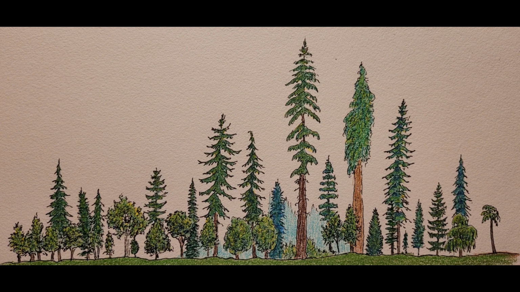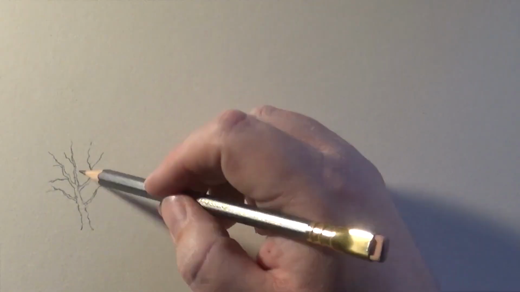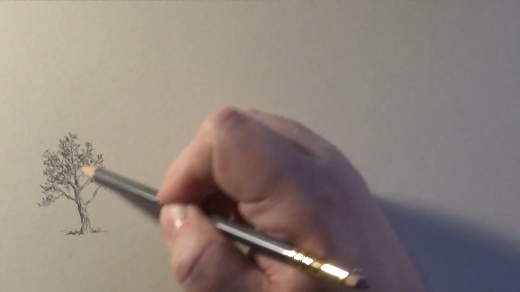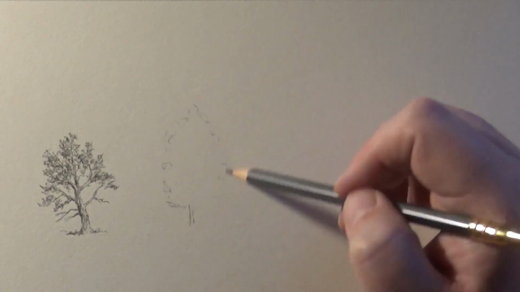There are many, many species of trees, which means there are many ways to draw trees. We're just going to cover the basics. When drawing trees with leaves, you could draw the trunk and branches first, and then add the leaves. This works great for trees with more sparse foliage.